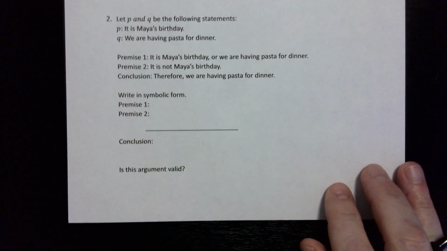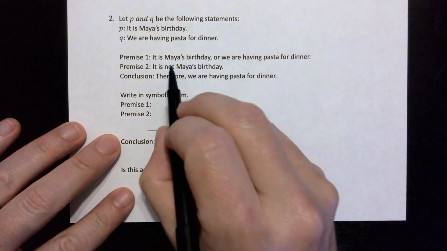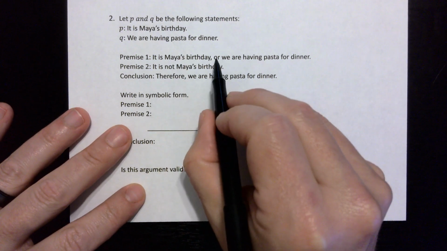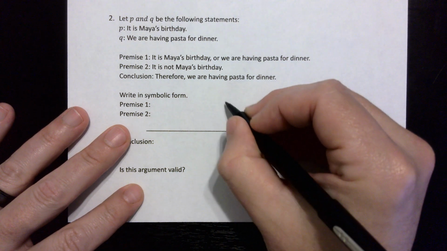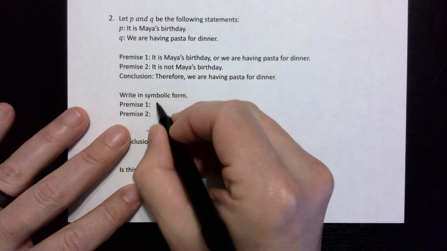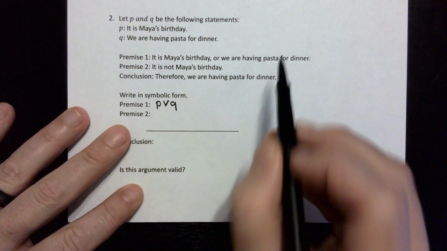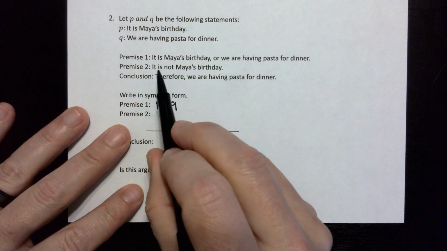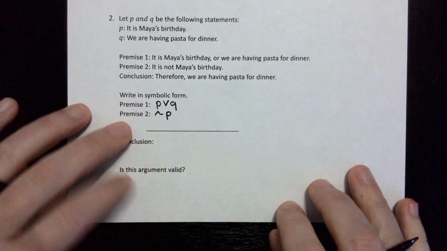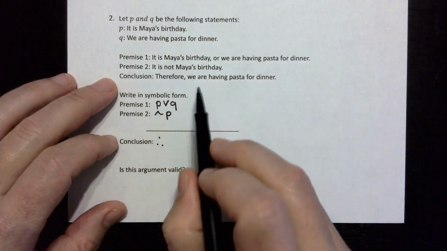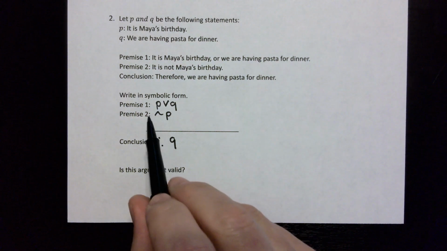So let P and Q be the following statements. It is Maya's birthday. We are having pasta for dinner. The premise is it is Maya's birthday, or we are having pasta for dinner. The or is the V, it looks like a V in the middle. So Maya's birthday, P or Q. P or Q must be true. It is Maya's birthday or we are having pasta. Premise number 2, not Maya's birthday. So it's not P. That's how I write not P. Therefore, we are having pasta for dinner. Therefore, Q. So one or the other has to be true.